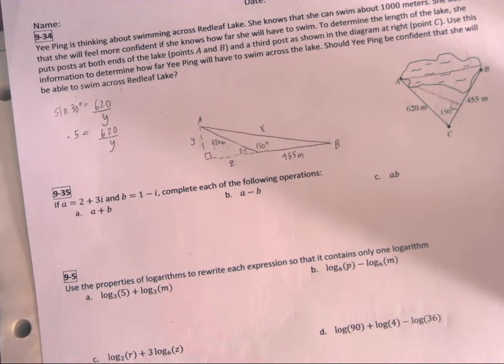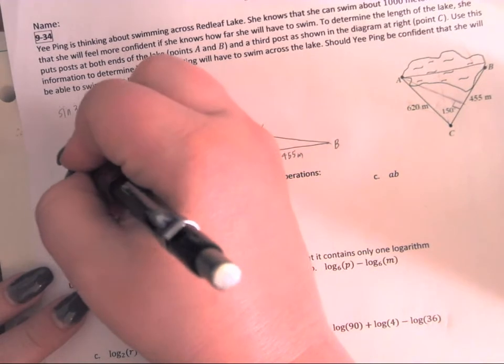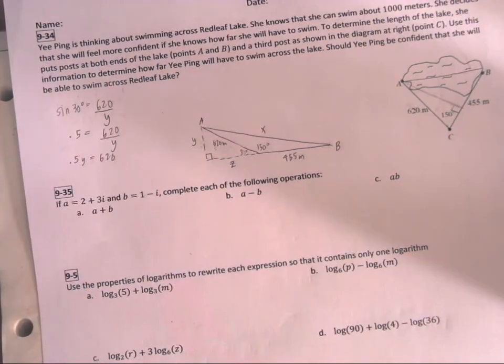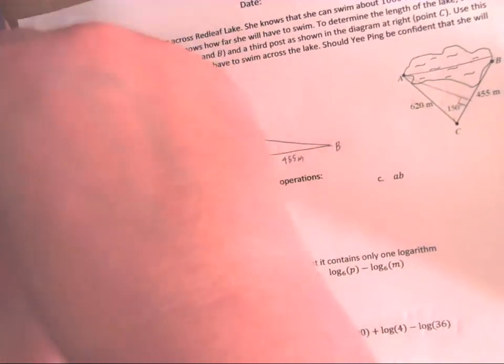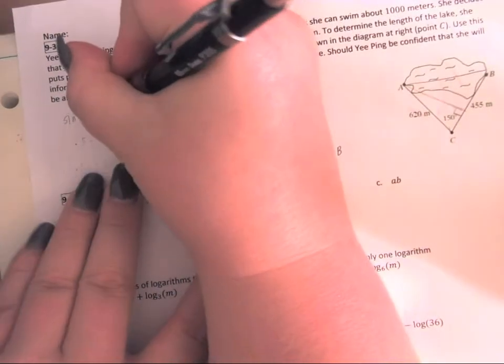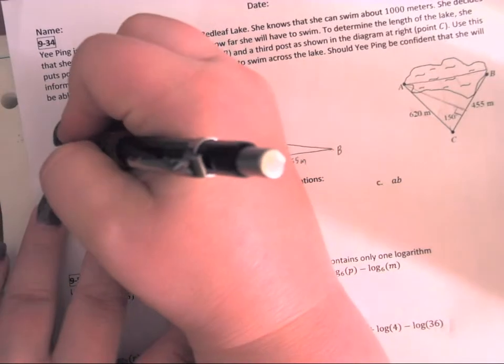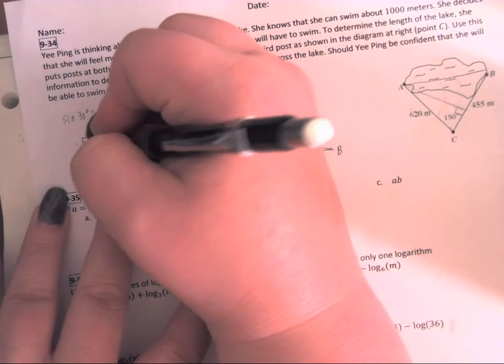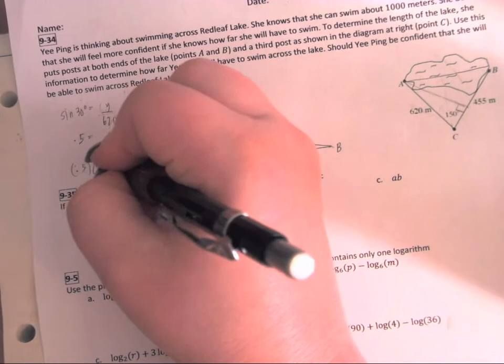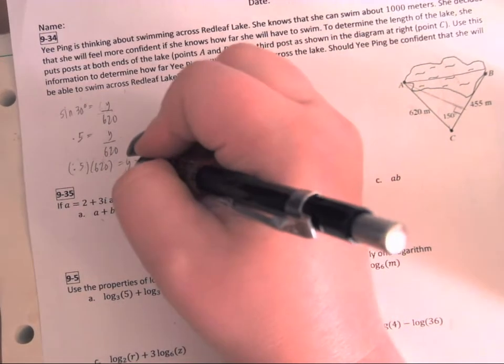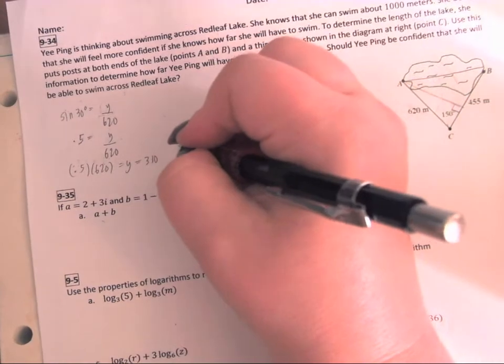So then 0.5y equals 620. Oh, I wrote this wrong. Sorry, opposite over hypotenuse. I apologize. Okay, so it's 0.5 of 620 equals y. So y equals 310. So this equals 310.